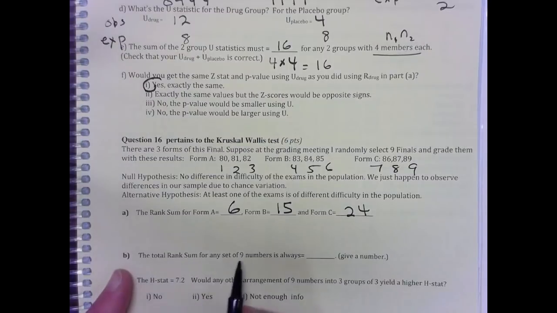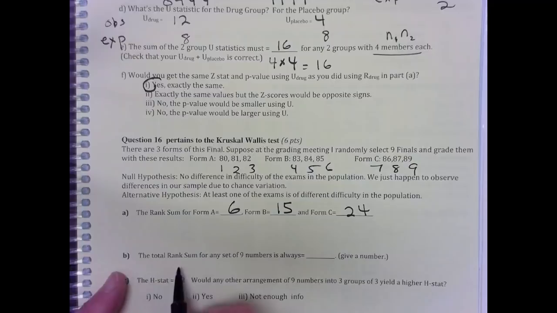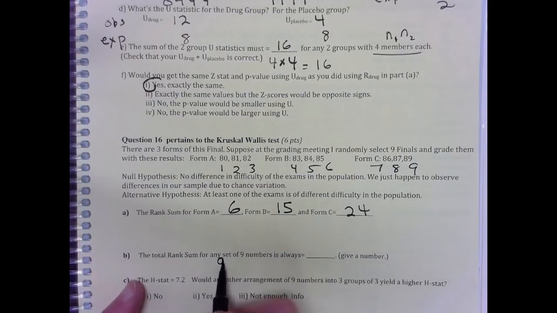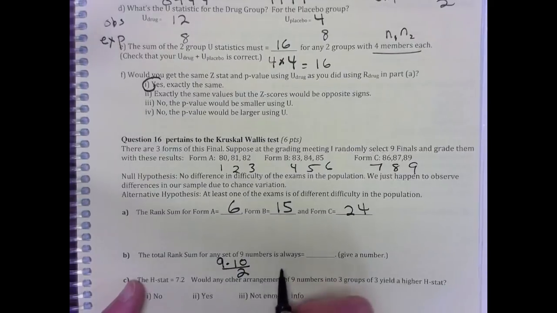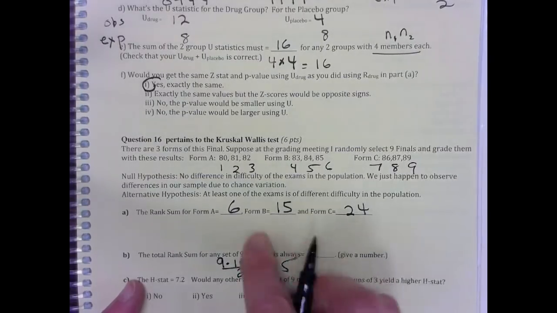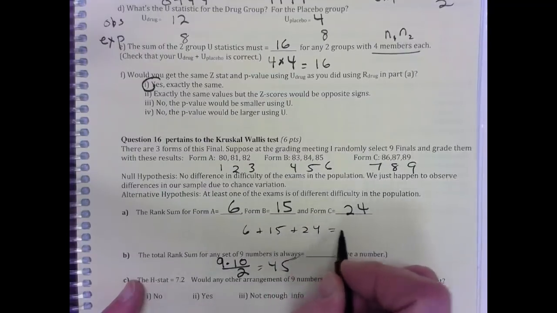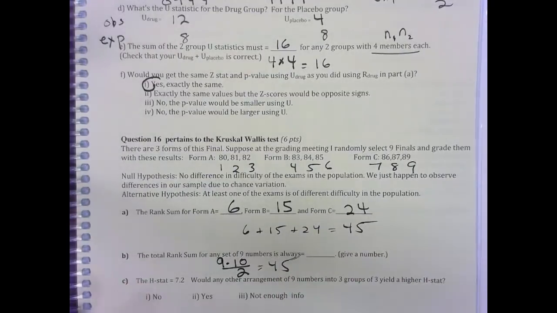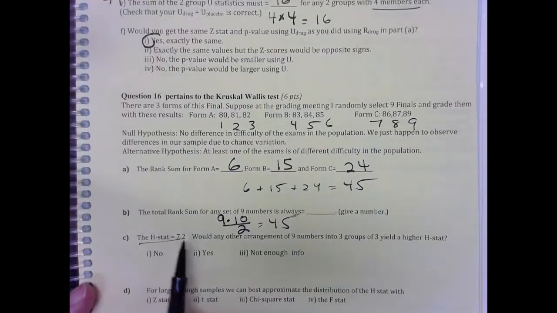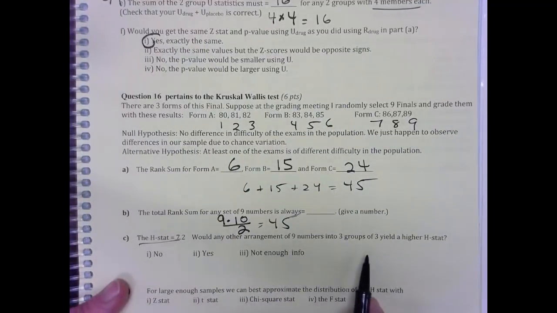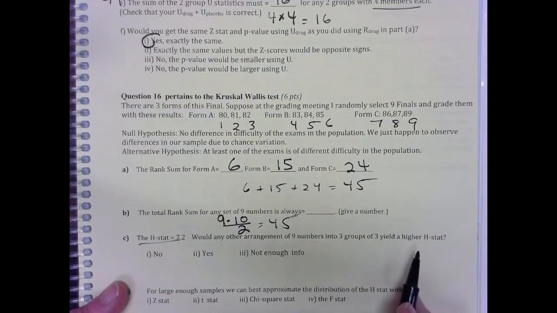It should equal, for any set of 9 numbers, you just add up all the 9 numbers, that's going to be 9 times 10 over 2, which is equal to 45. So it checks. 6 plus 15 plus 24 is equal to 45. Good. Now we get this H-stat, and would any other arrangement of 9 numbers into 3 groups yield a higher H-stat?